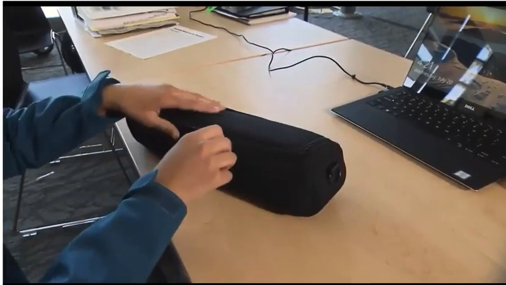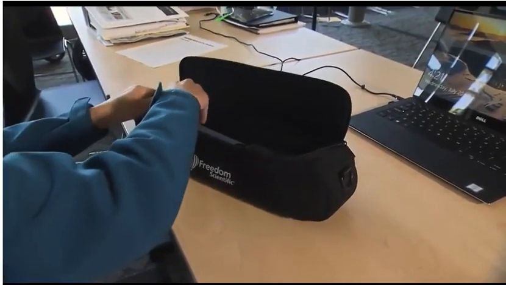I am Jada. My disability is ADD and dyslexia. So with ADD, I have a hard time sitting still for a long period of time. I use a document scanner.